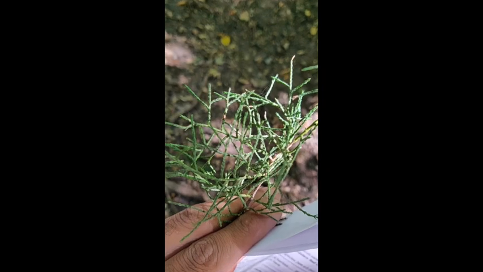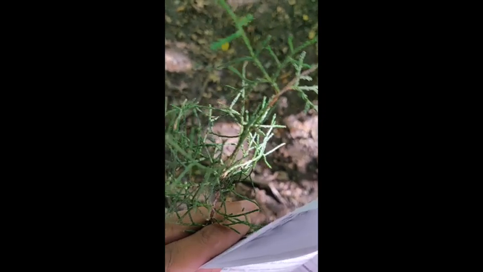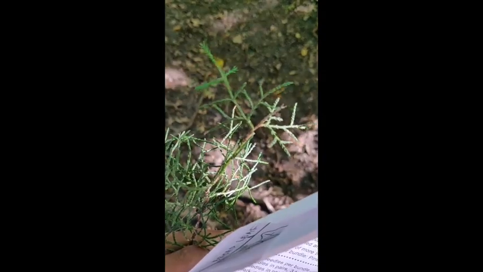So the first thing we're looking for are the needles in bundles or groups, or are they single, flat, and scaly? So if you look at this, I would definitely say that those are single. They're not in groups. They're flat and scaly. So if that's the case, I would move on to number 3.